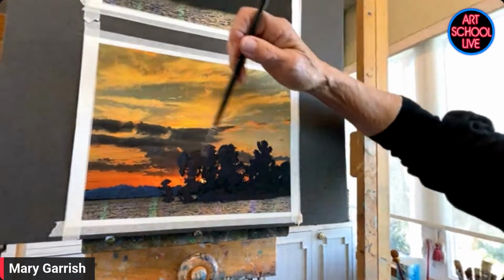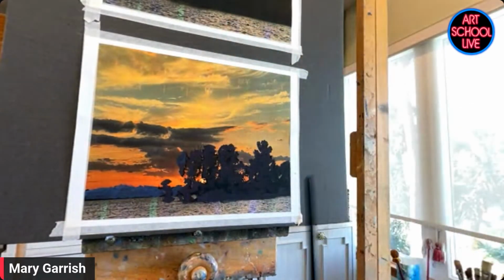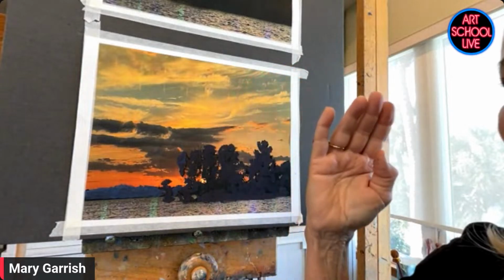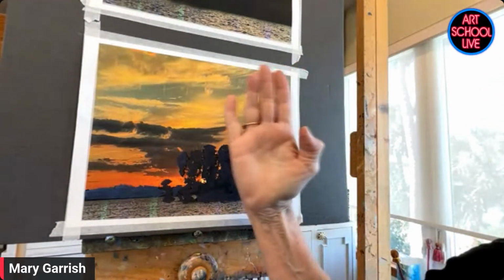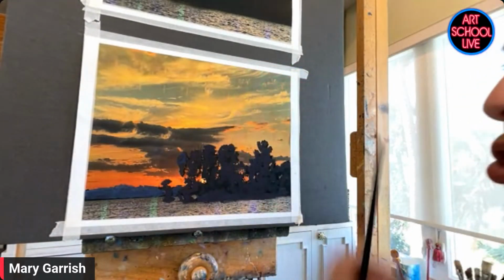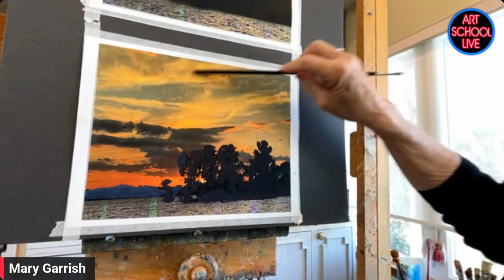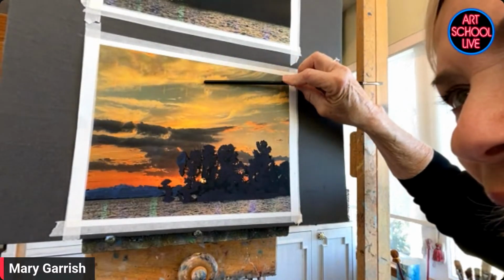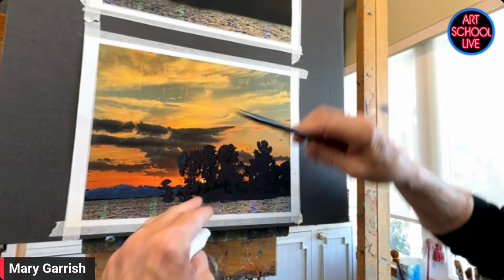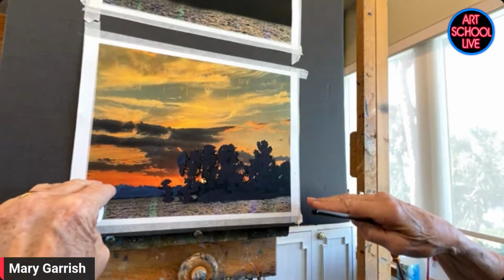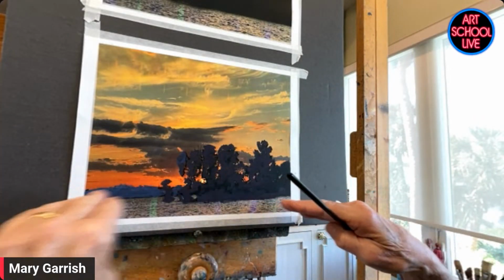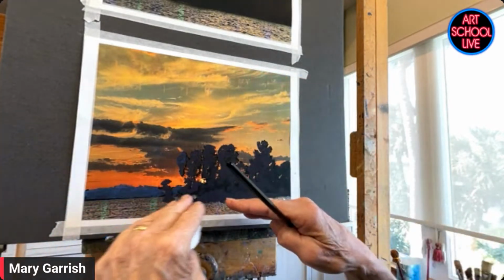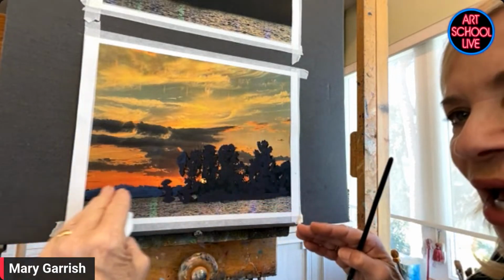So these trees are almost always the darkest dark in the landscape, because your light source, which is your sky, is the lightest plane. And then when it hits the ground, which, you know, this is water, we don't have a ground plane, but the ground plane is your second lightest light.